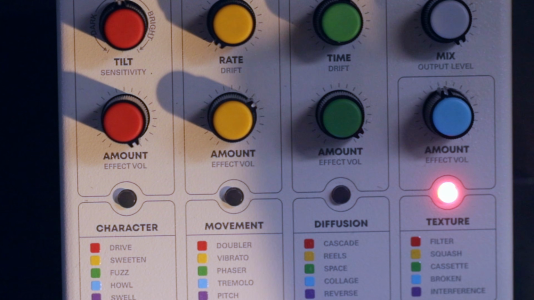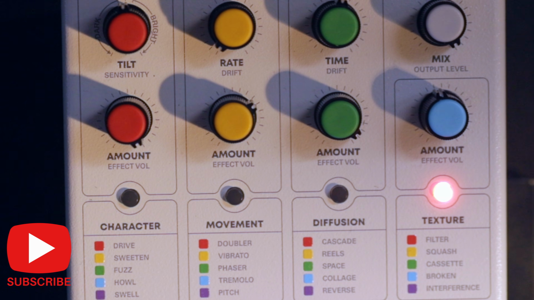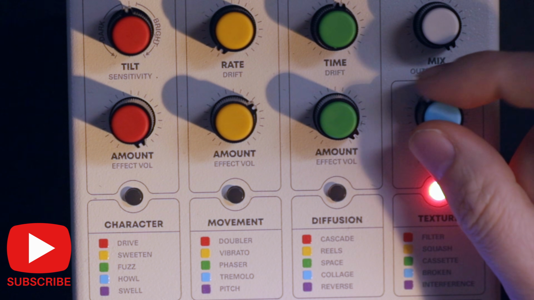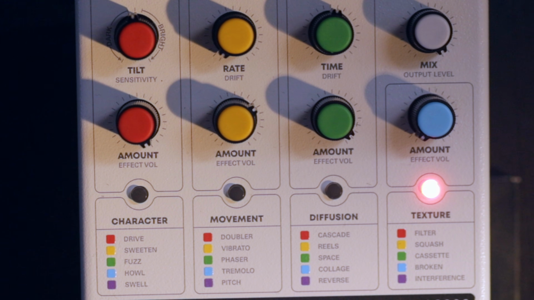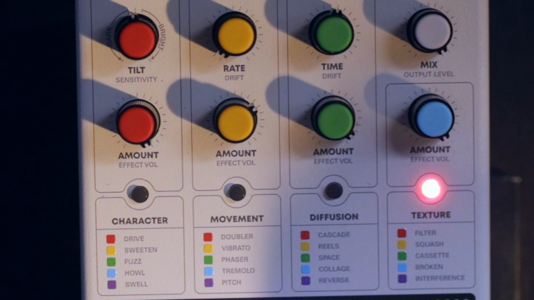We're on filter, red for red. Filter, it's an EQ essentially. So we're going to filter in and out different frequencies. At 12 o'clock on the standard setting, just turn it to the left. We're going to take out that high end. All the way to the right, we'll take out the low end.